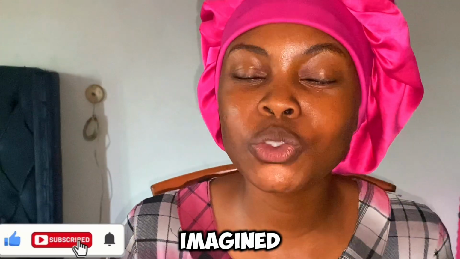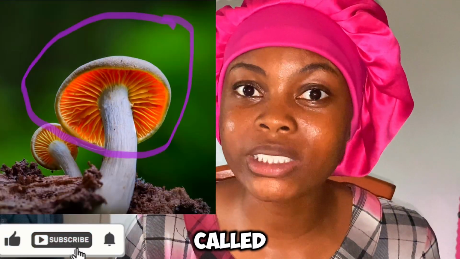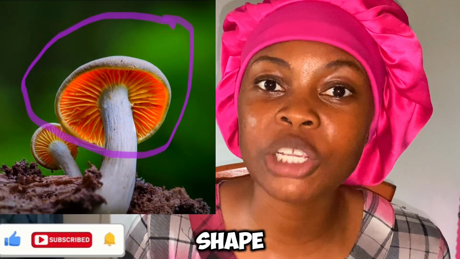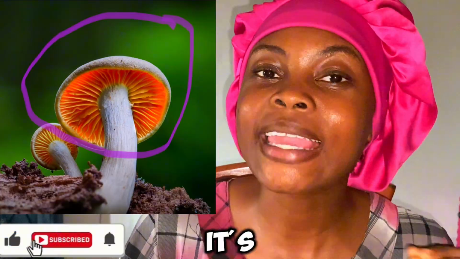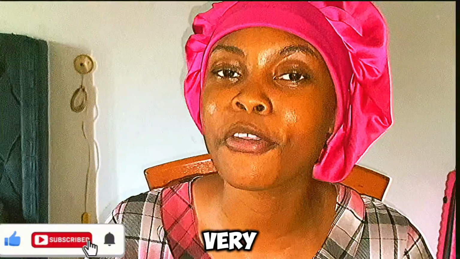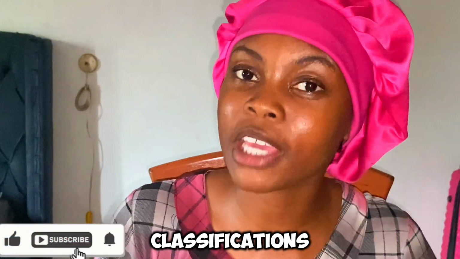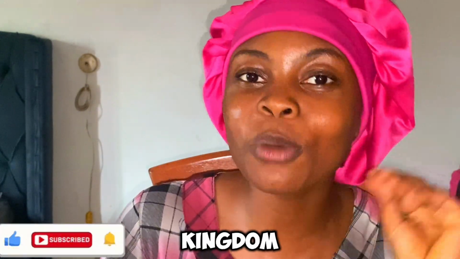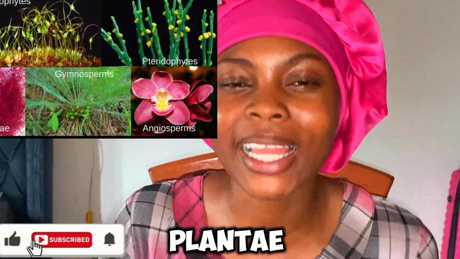Have you ever imagined what the top of a mushroom plant is called? People do call it an umbrella shape, but no, it's not an umbrella shape. It's called a pilus. Hi everyone, so today we're going to be looking at a very interesting topic, which is classifications under kingdom fungi and kingdom plantae.